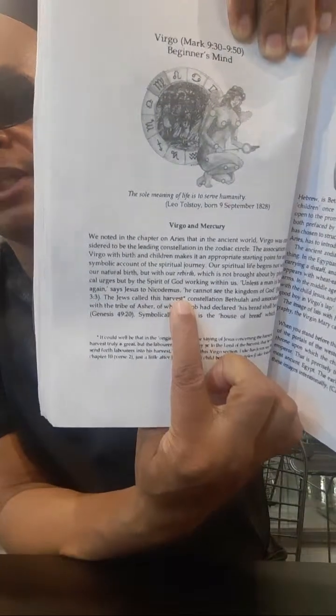Unless a man is born again, says JC to Nicodemus, he cannot see the kingdom of God. That's John chapter 3, verse 3. The Jews called this harvest. Y'all see that? This is page 130 under Virgo. The Jews called this harvest.